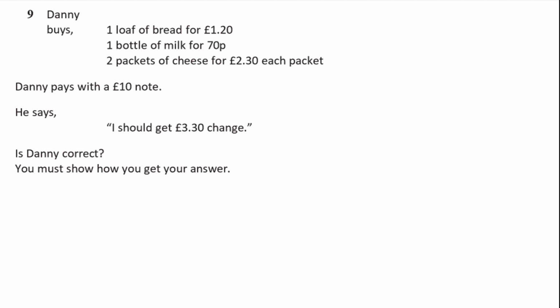Okay, so what we're going to have to do is find out how much Danny should have paid. We're going to have to deduct that from 10 and see if it is actually £3.30 that he gets. That's my course of action. So let's go through and pull out the values. We've got one lot of £1.20, so let's write that down. £1.20. I've got one lot of 70p. Now, don't forget that 70p is 0.70 pounds. And then I've got 2 packets of cheese at £2.30 each.